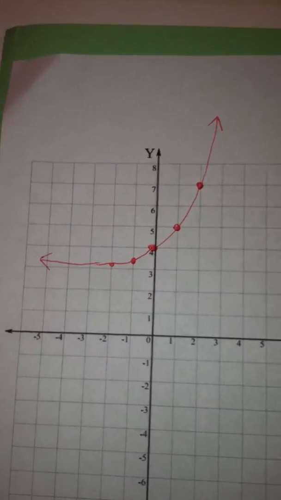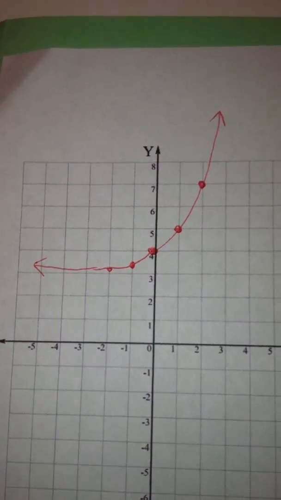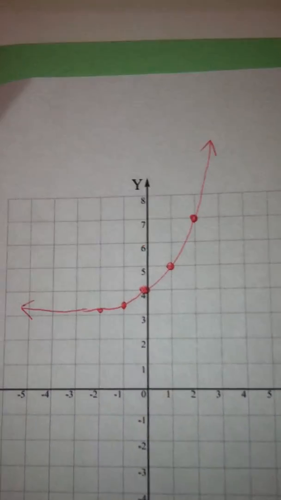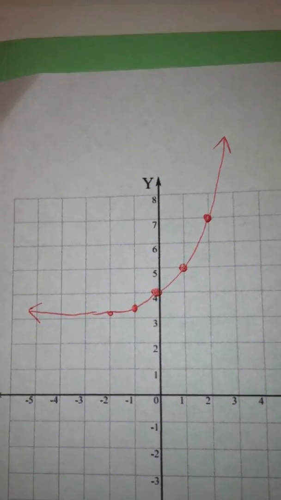If you plug in numbers less than negative 2, like say negative 3 or negative 4, you'll get values that are close to 3 but will never be equal to 3. So that lets us know that y equal to 3 is our asymptote.